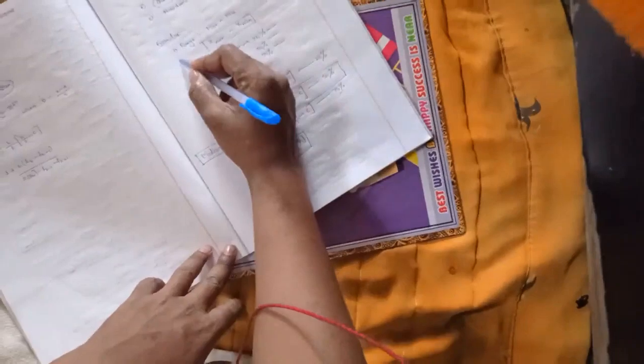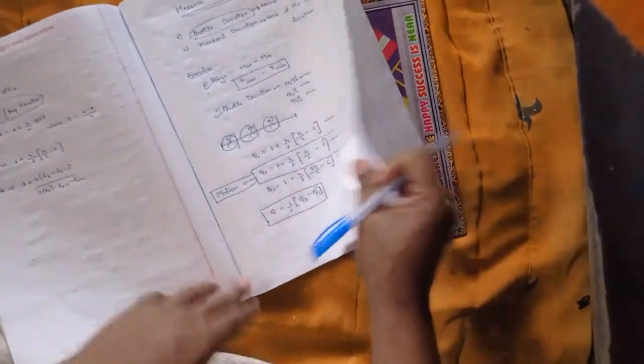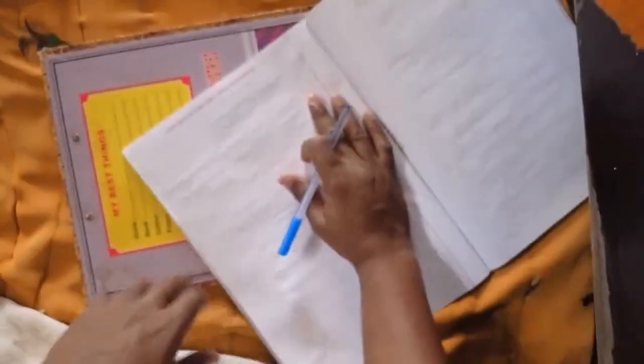So we have gone through range and quartile deviation, and next let me move on to the mean deviation.